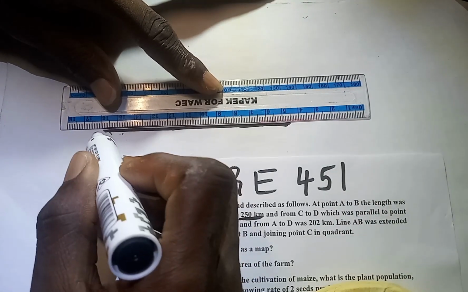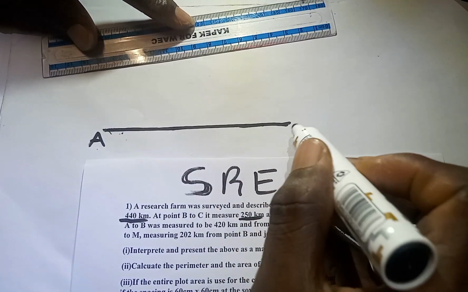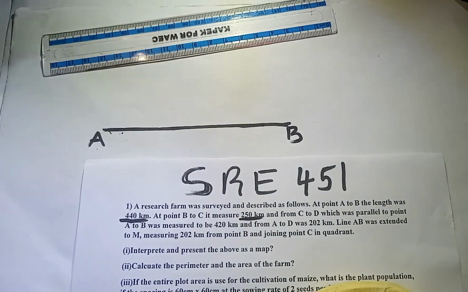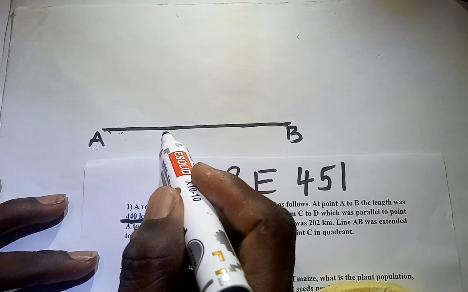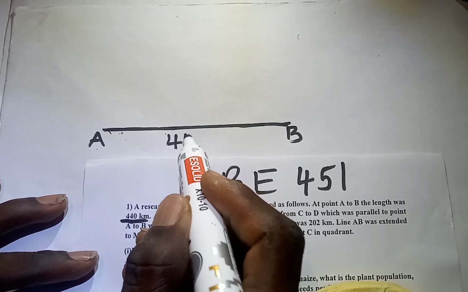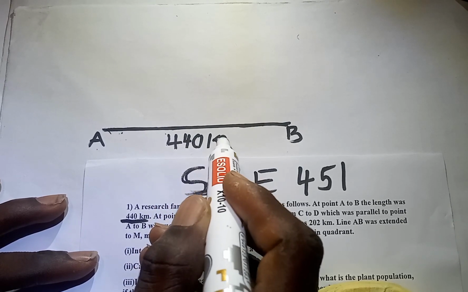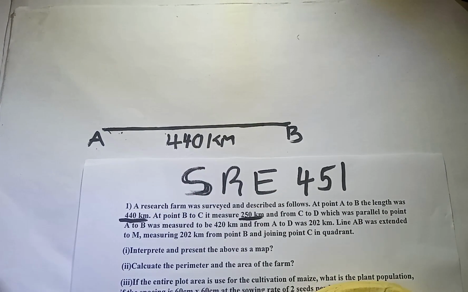Let me call this point A. Let me call this point B. Don't forget, the first question says that we should interpret and present the above as a map. So I'm trying to interpret what we have in there. What they call the line A to B is 440 kilometers. So from this place to that place, that is 440 kilometers.